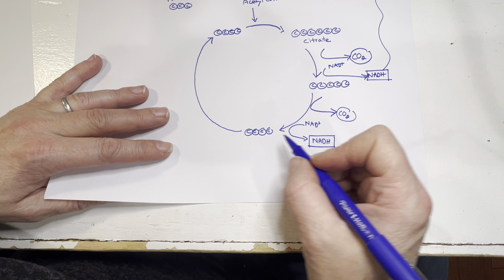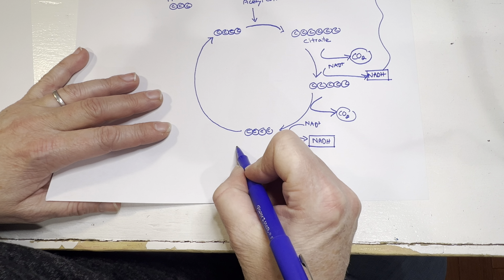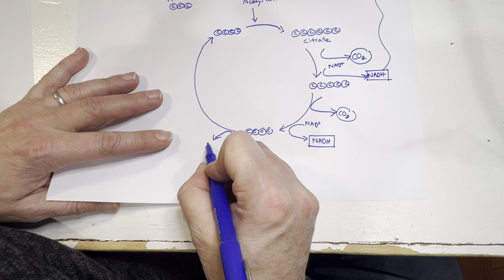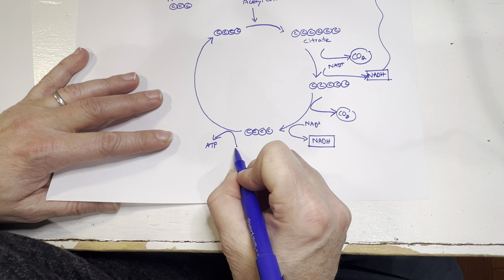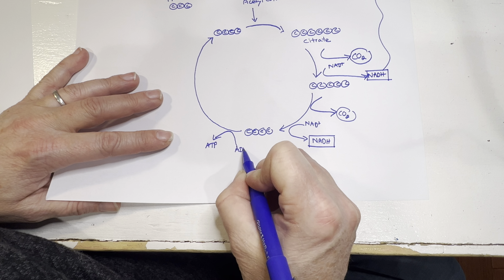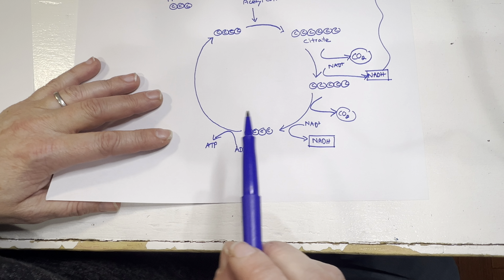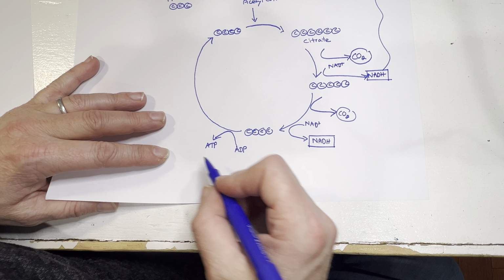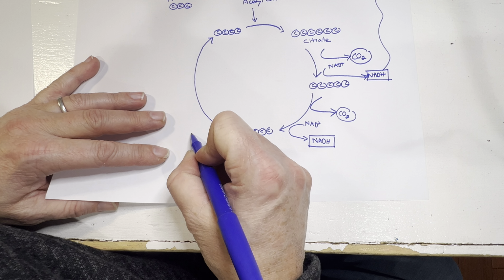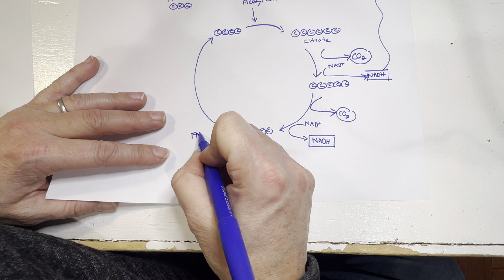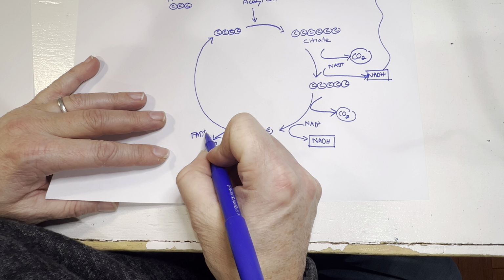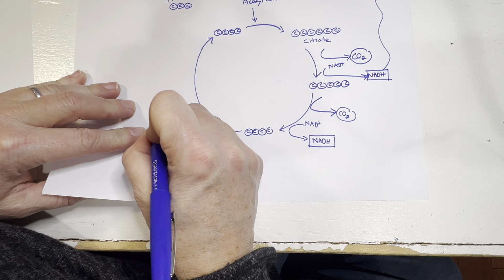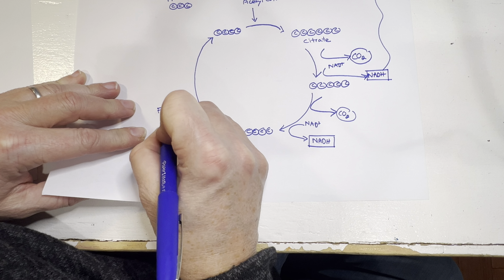And one of the things that's going to happen is we're going to see the making of ATP, a really small amount of ATP. But we're going to see a new electron carrier called FAD plus come in, and this FAD plus is going to be, again, reduced to make an electron carrier called FADH.